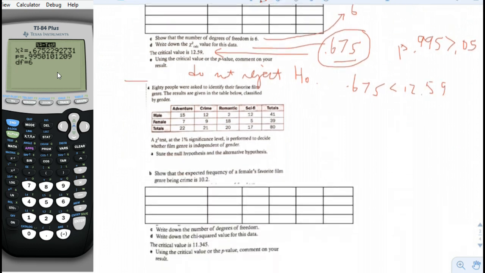80 people were asked to identify their favorite film genre. The results are given in the table below, classified by gender. Okay? A chi-squared test at a 1% significance level is performed to determine whether the film genre is independent of gender. State the null hypothesis.